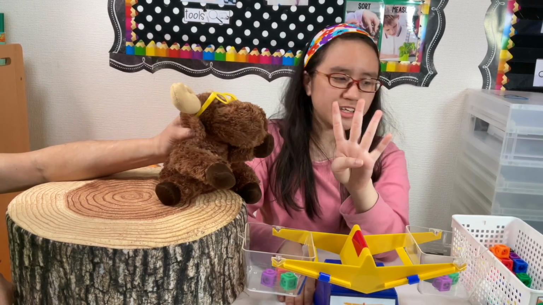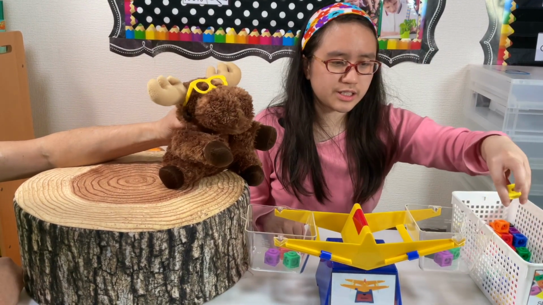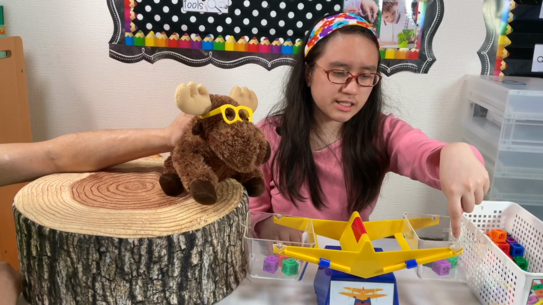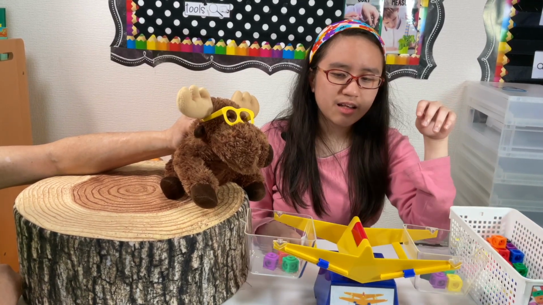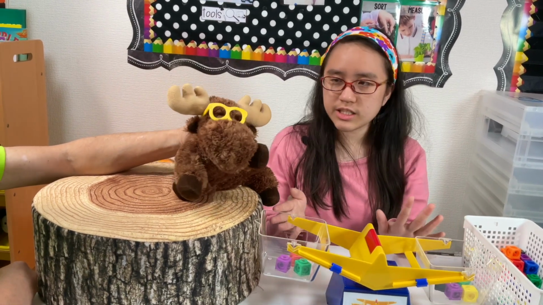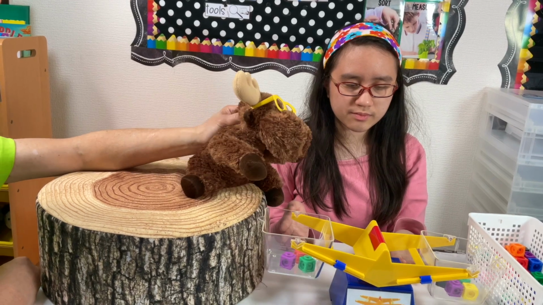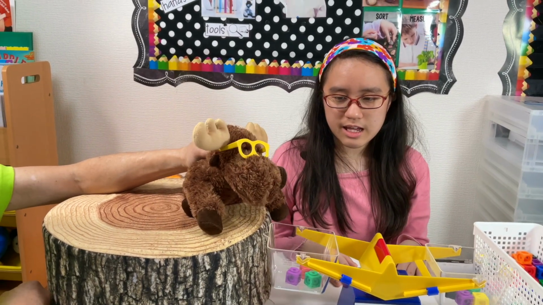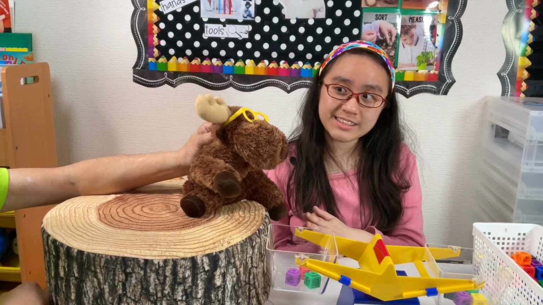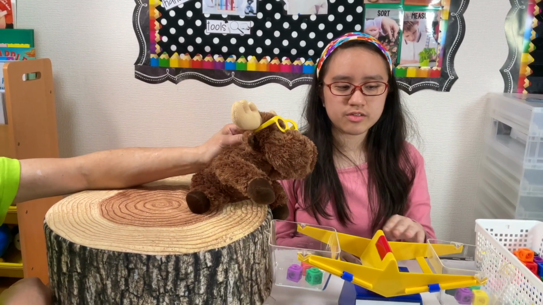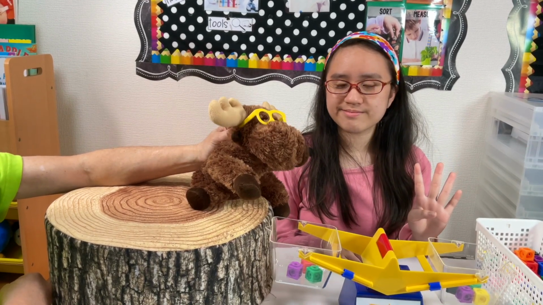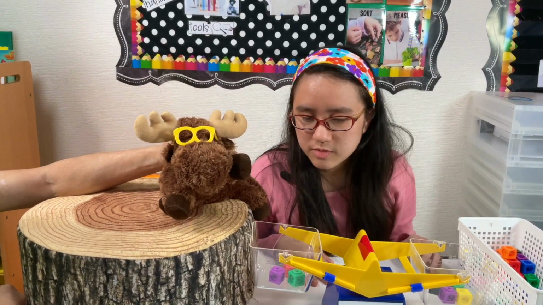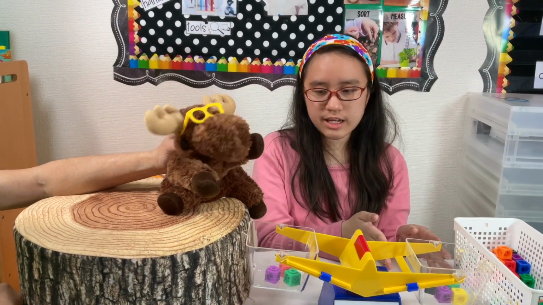4. Okay. Now let's put. So there's 1, 2, 3 blocks in here. Putting another, and that makes 4. Now, what do you see, Moosey? Oh, that side went down and this side went up. That's right. And why did that happen? I know, Miss Rachel. Because that side with 4 is greater than 3. That's right. 4 is greater than 3, so the 4 went down while the 3 went up.